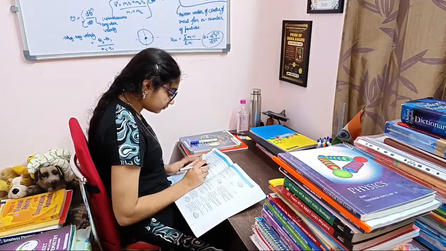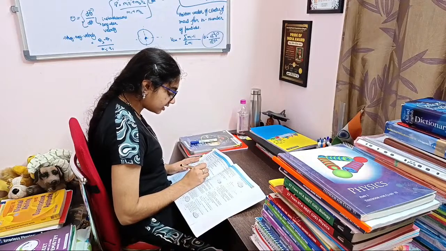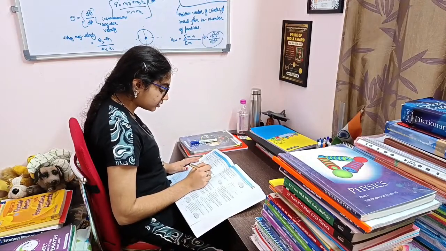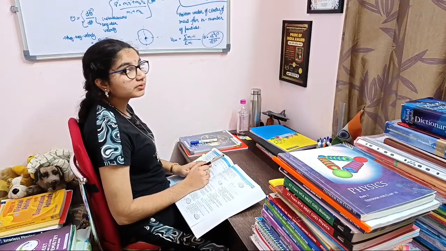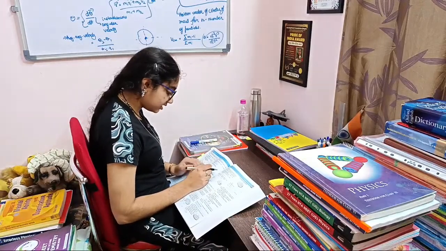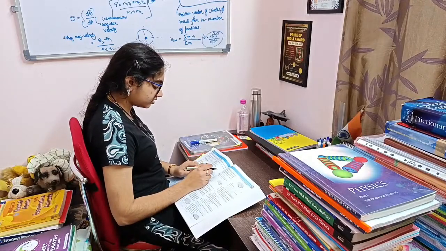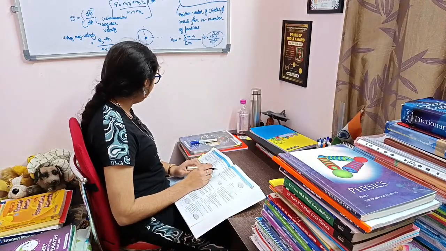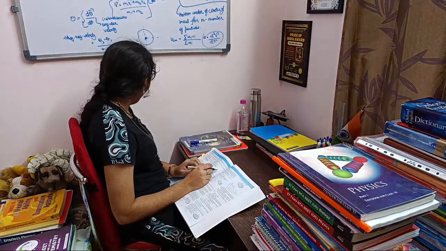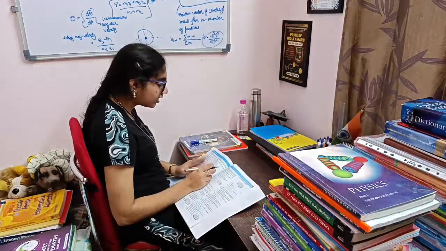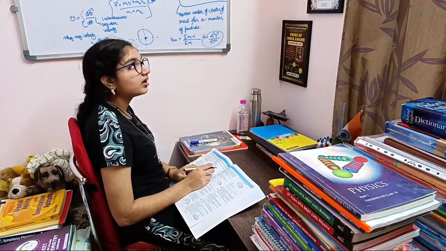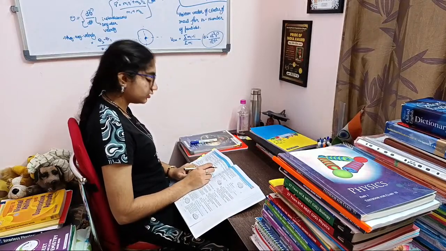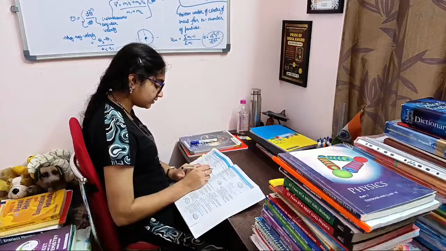Average acceleration is omega 2 minus omega 1 by t2 minus t1. Omega 2 minus omega 1 by t2 minus t1 is the main thing for average angular acceleration.